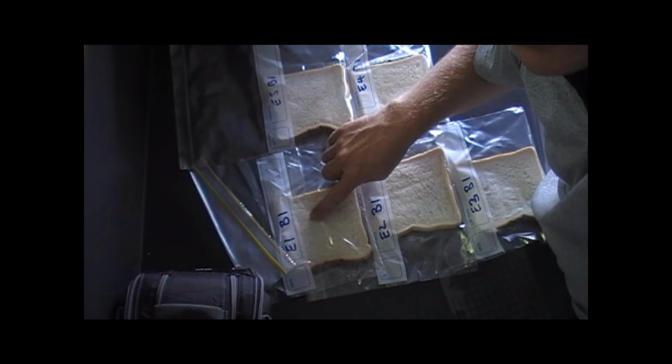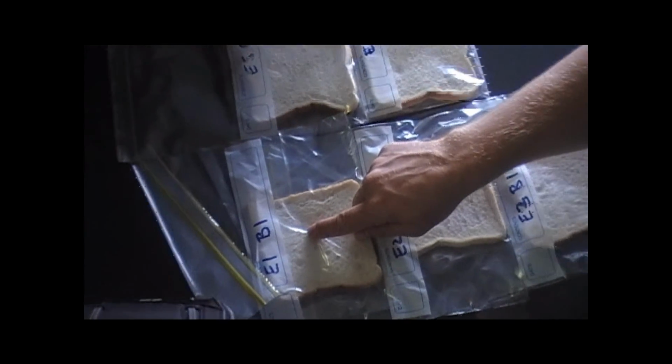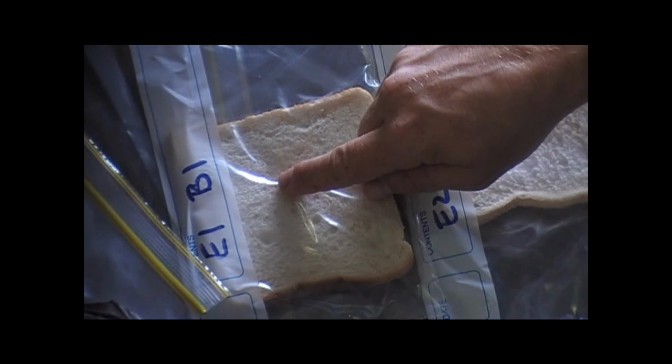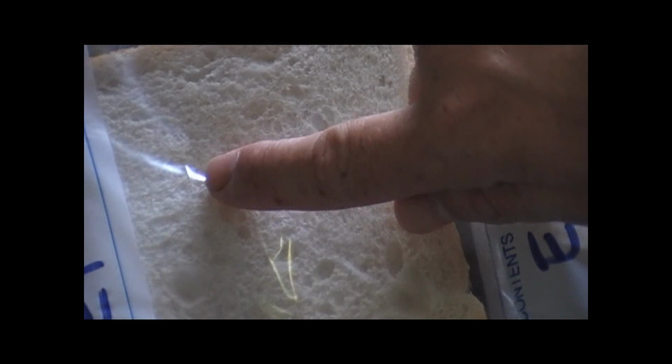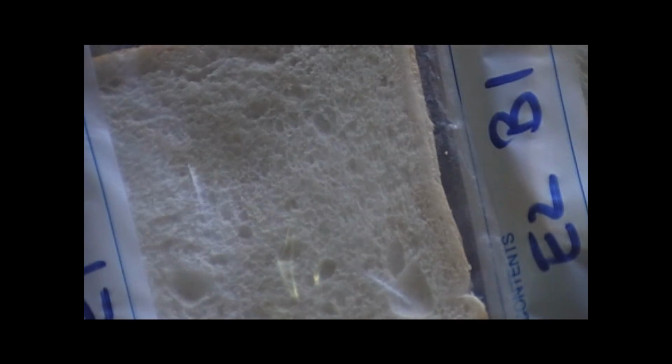So I wonder whether we can just zoom in on that one. I'm not sure whether you can see the mould starting to form just there. But of the 5 experiments, or the 5 examples of this one condition, that's the only one I've seen as yet.